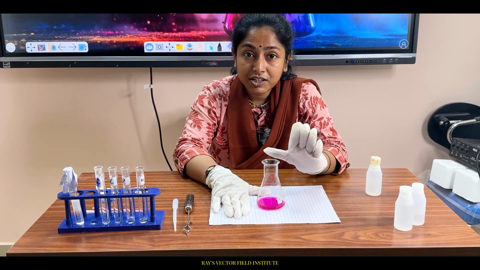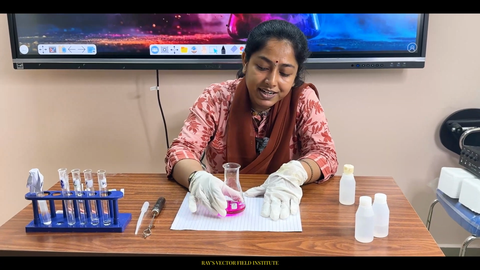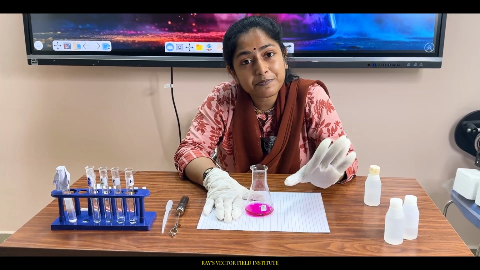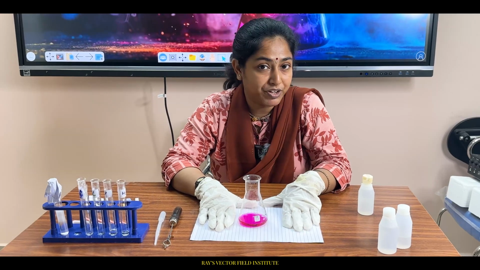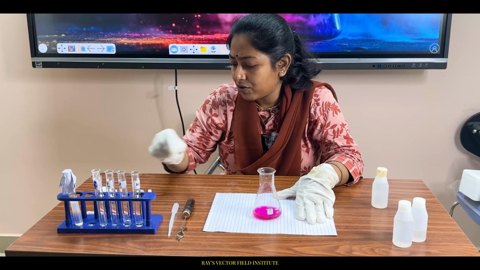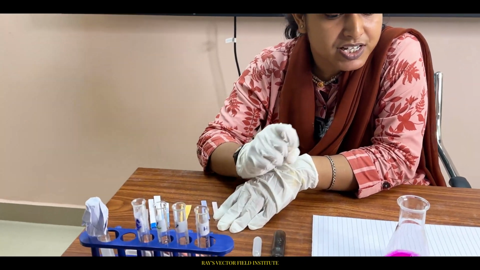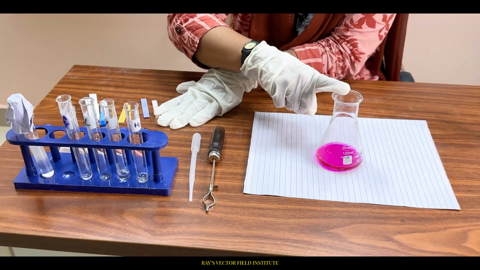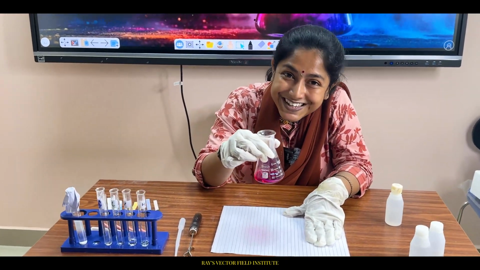But when you see that this violet or pink color has stayed, it means all the H plus ions were nullified by the addition of NaOH. Since more NaOH solution is present here, more hydroxyl ions are now present. It means salt has formed, but it is now basic in nature.